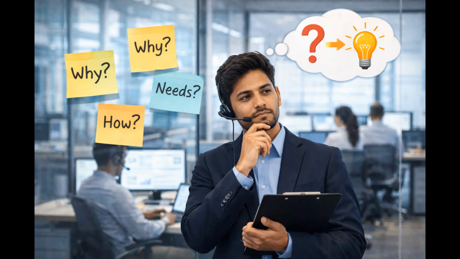Think of it as doing your homework before making a big decision. You wouldn't buy a new phone without researching what features you need, right? It's the same principle here, but on a much larger scale. The systems analyst needs to gather comprehensive information from multiple sources to really understand what's needed. So how does the systems analyst gather all this information?